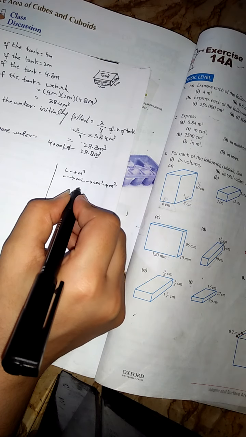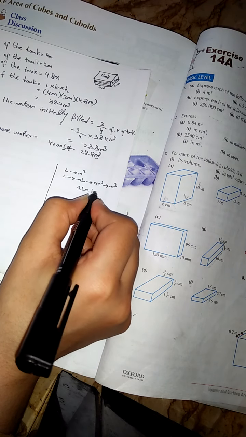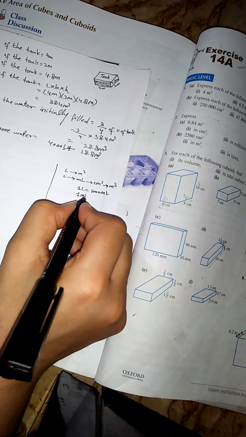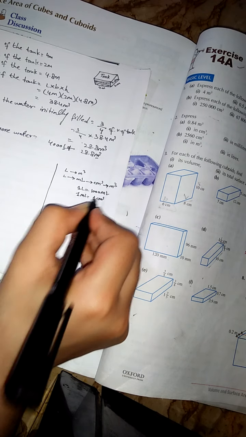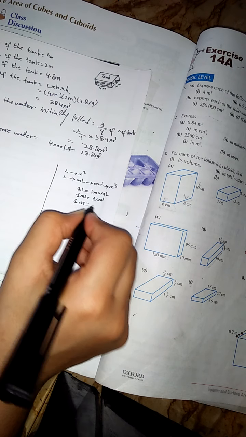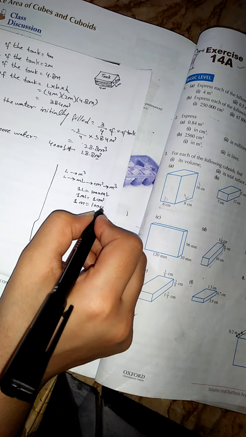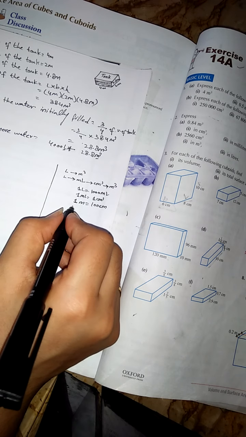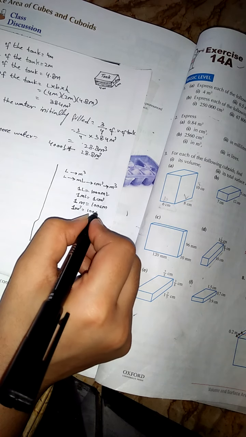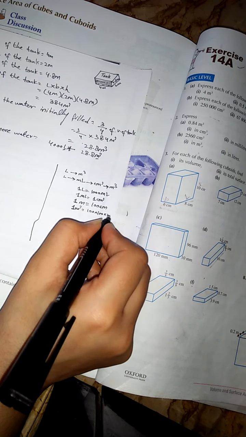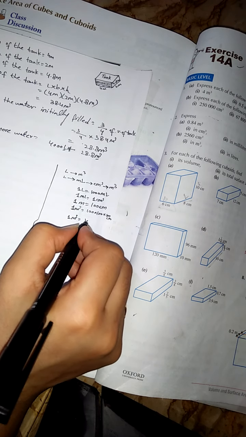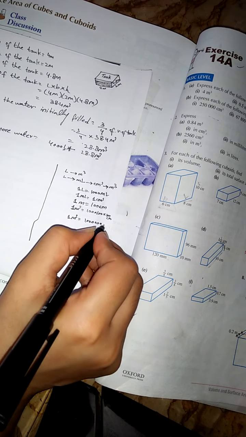You have to keep in mind that 1 liter is equal to 1000 milliliter. 1 milliliter is equal to 1 centimeter cube and 1 meter is equal to 100 centimeter. 1 meter cube is equal to, we are going to multiply 100 three times, centimeter cube. So 1 meter cube is equal to this.